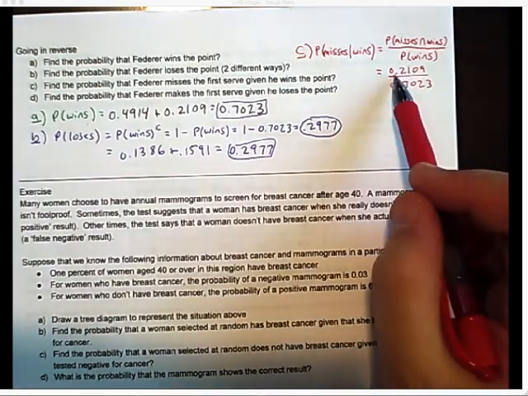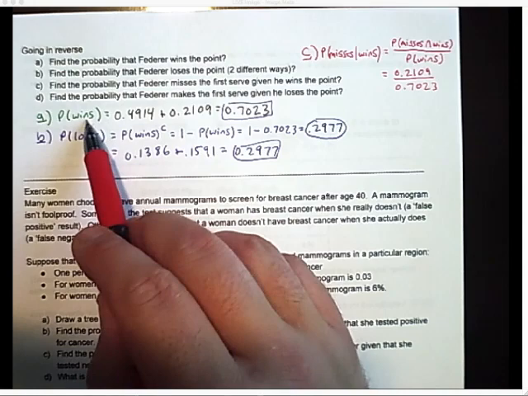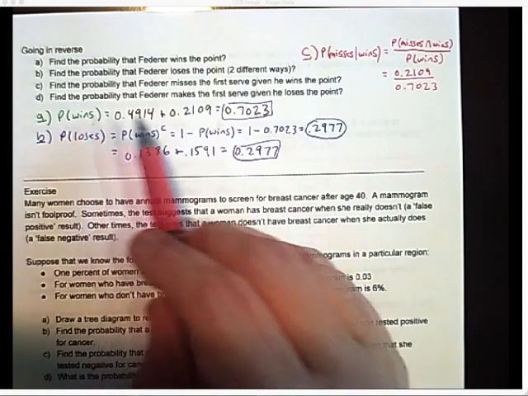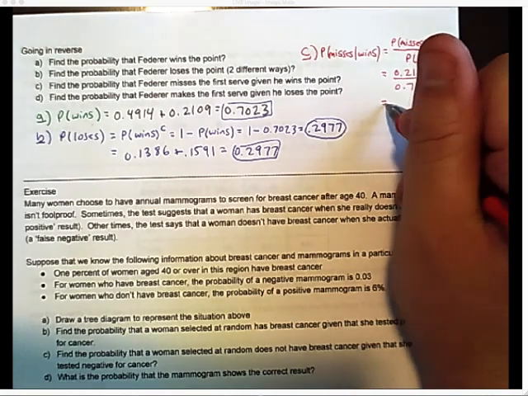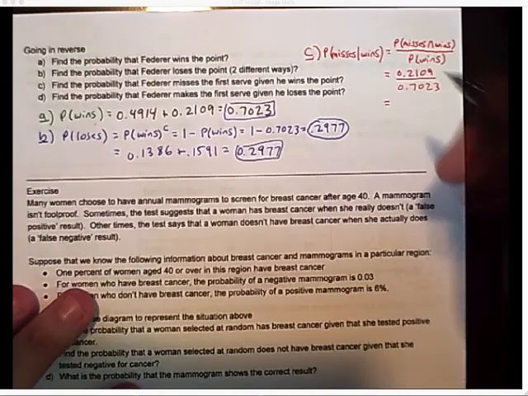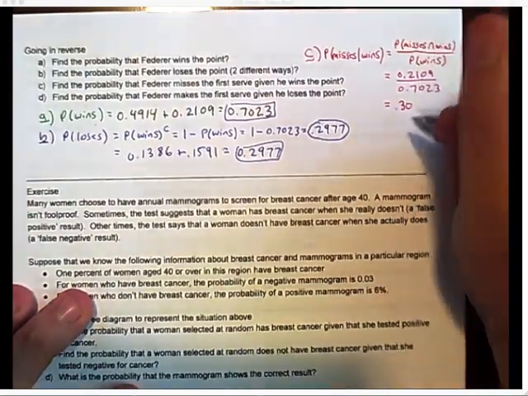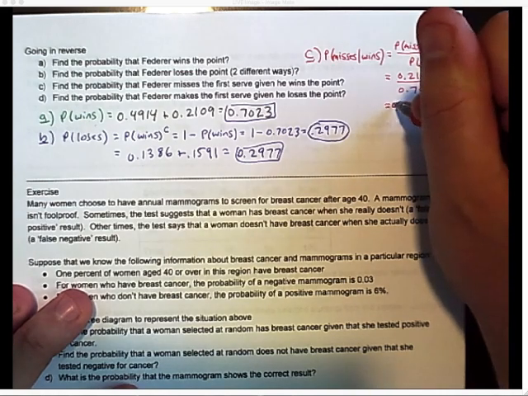So you can get the first piece of information from the tree diagram, but to figure out the wins piece, you have to add those together. So if I did that, 2109 divided by 7023, you get 0.3003.